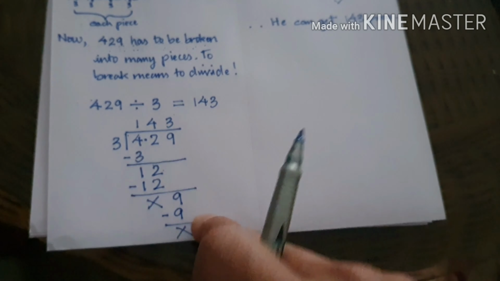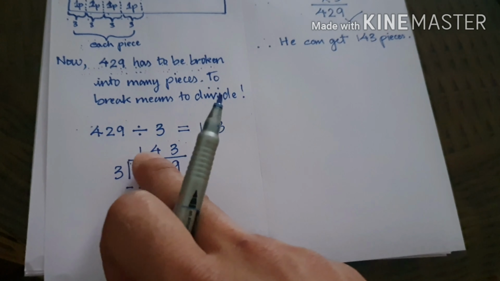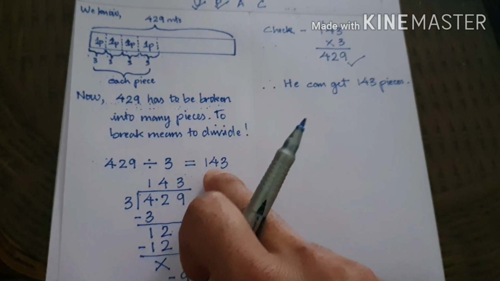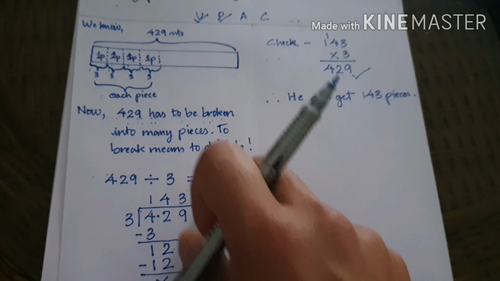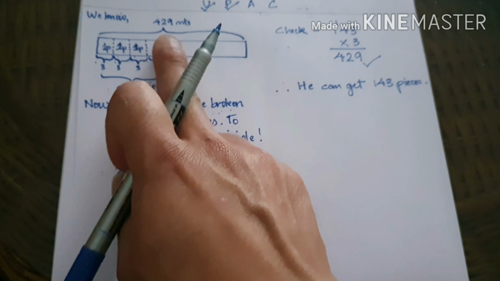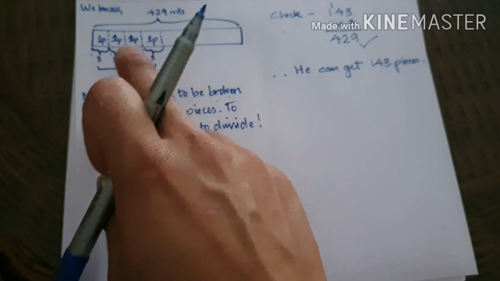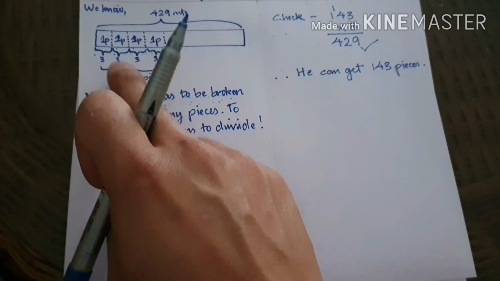Once I finish dividing it, I see that it doesn't have any remainder. The quotient is 143. So that is the total number of pieces that he will get if he breaks this whole wire into pieces of 3 meters each.